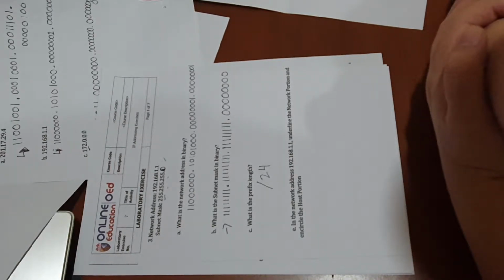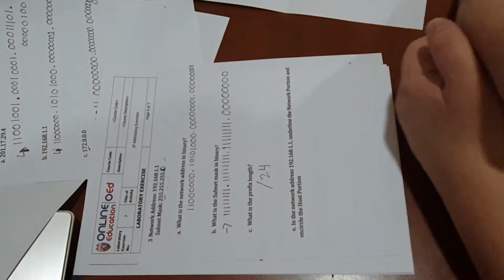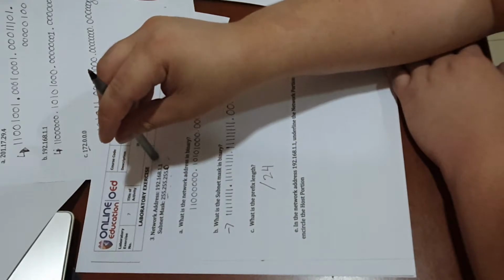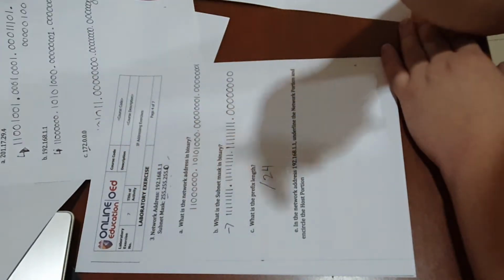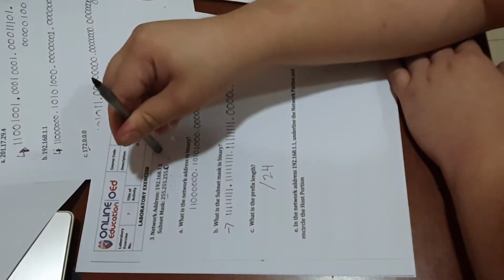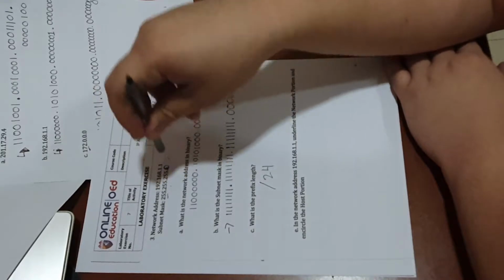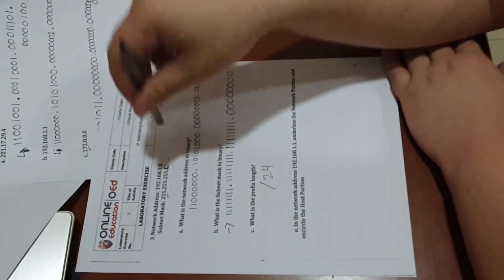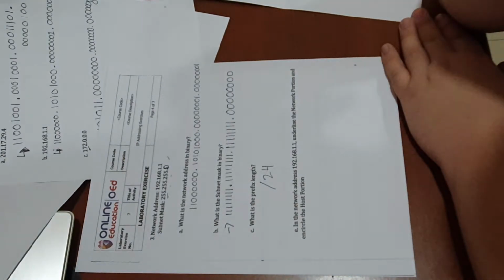It's quite confusing now, because it says a network address and not an IP address. So this is a single network address. If this is a network address, then the subnet mask must also be all 255, because it's a network address.